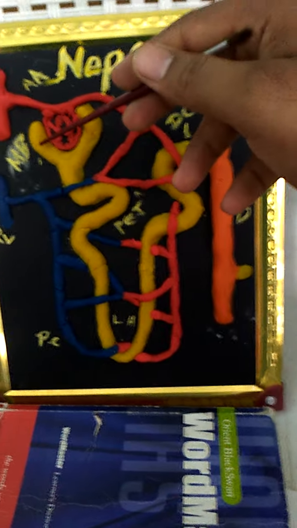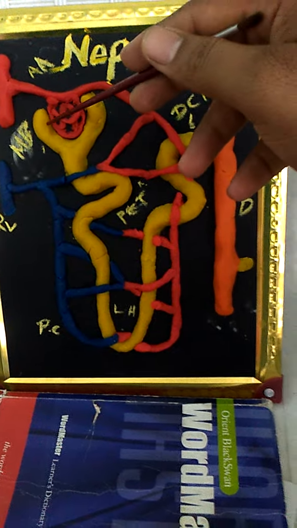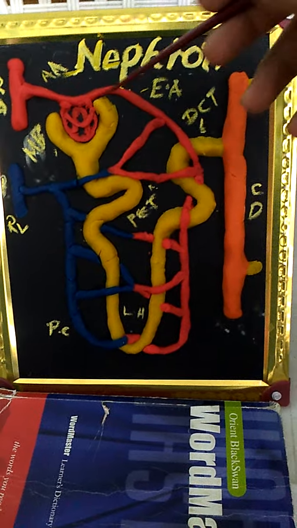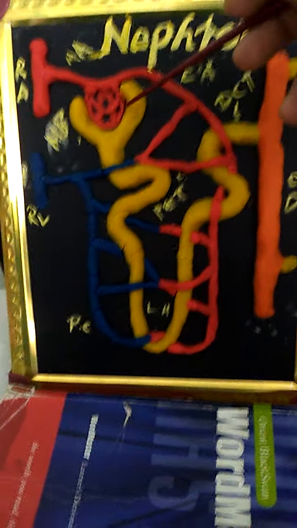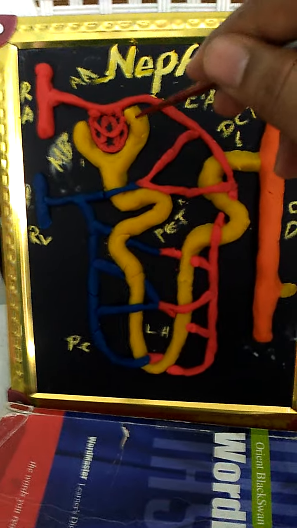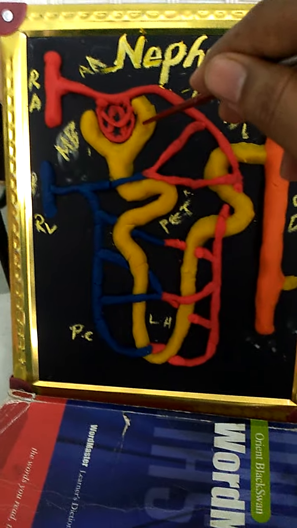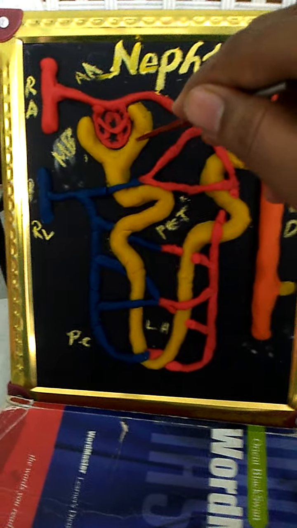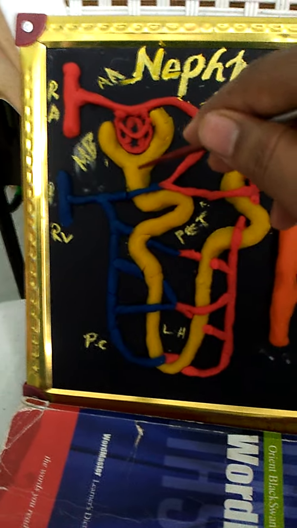Then Bowman's capsule. Bowman's capsule is a double wall layer which consists of squamous epithelial cells called podocytes. Podo means foot. The cells are in a foot shape. That's why they are called podocytes. And the squamous epithelium contains the filtration pores. Filtration pores are also called slit pores, which allow waste materials as well as some useful materials from the blood to pass into Bowman's capsule. It is called primary urine.